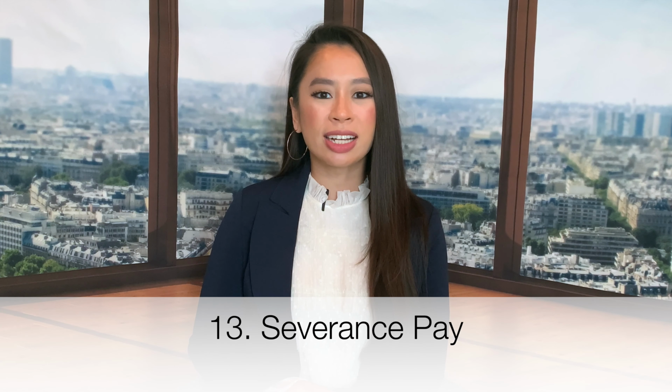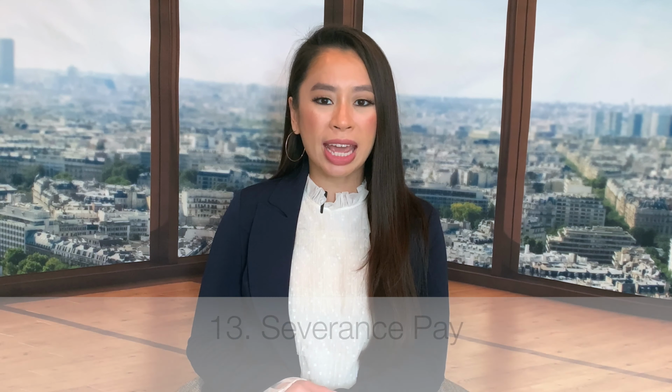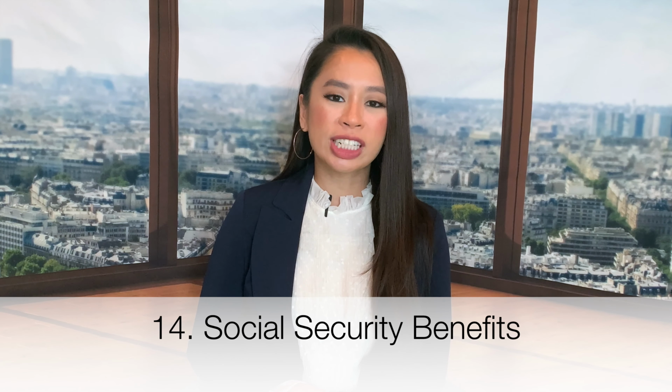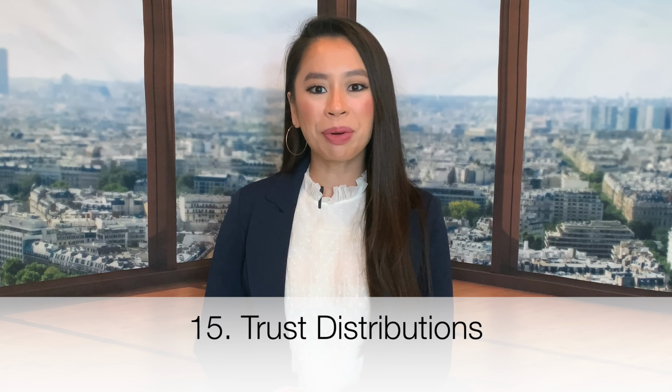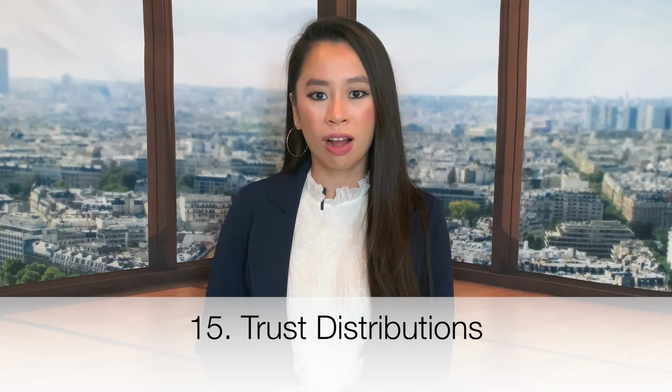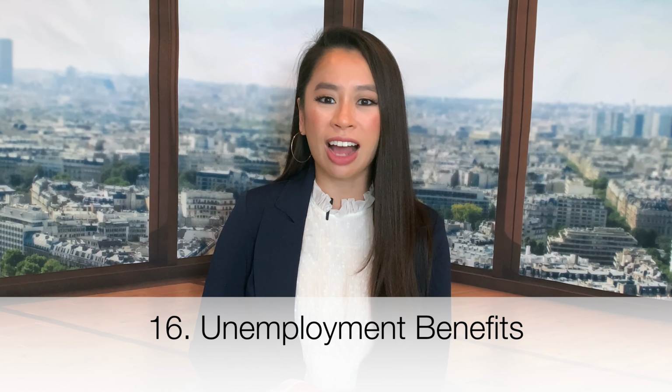Number 13, severance pay. Severance pay is an amount paid to an employee when they are dismissed or discharged from their job. Number 14, Social Security benefits. Social Security benefits are included. Number 15, trust distributions. All monies received from trusts are included unless there is language in the trust that says otherwise. Number 16, unemployment benefits. Likewise, unemployment benefits are included.